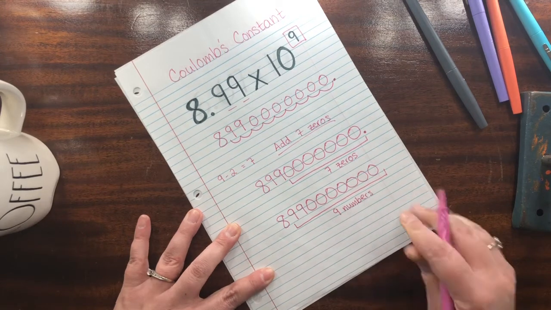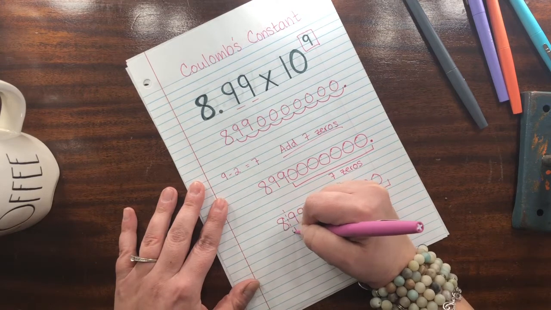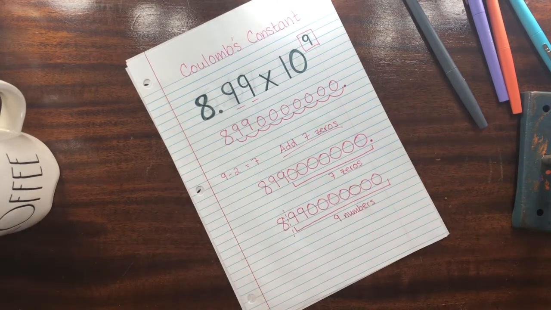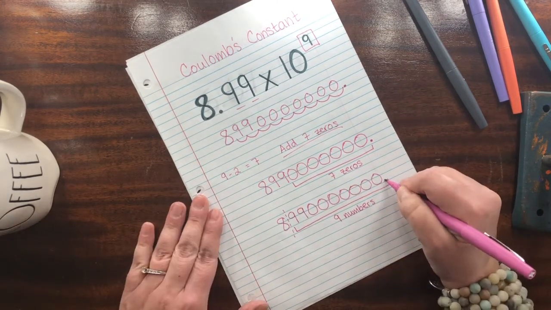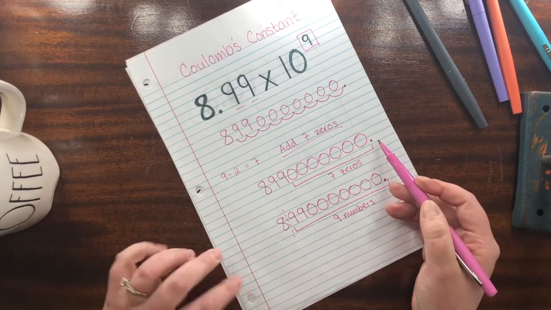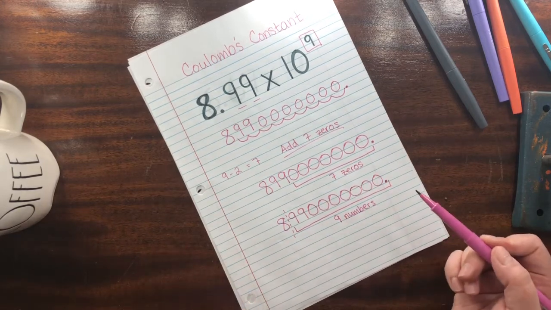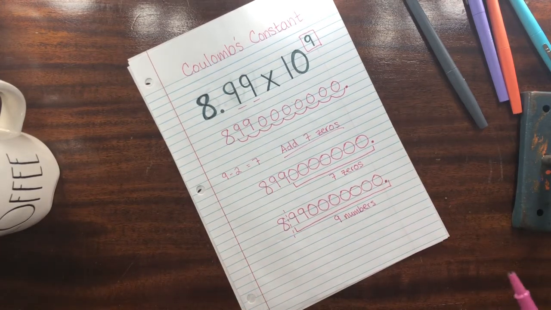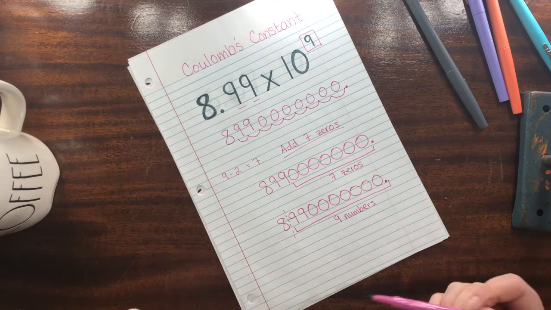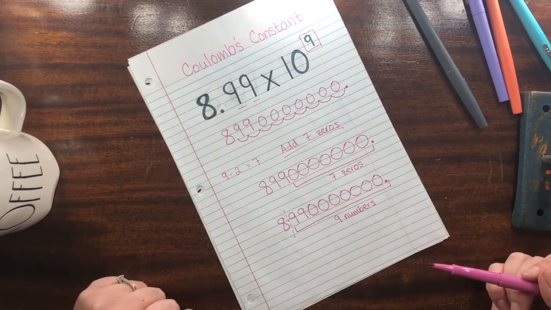Okay, but then you end up with 9 numbers after that first number where your decimal used to be. All right, that's that one there. And when you're writing that new number, you don't have to put your decimal all the way at the end there, because this is your number. You can if you want to when you're rewriting it, but ultimately it just matters that you have the number right and that you know that that's where your new decimal is.